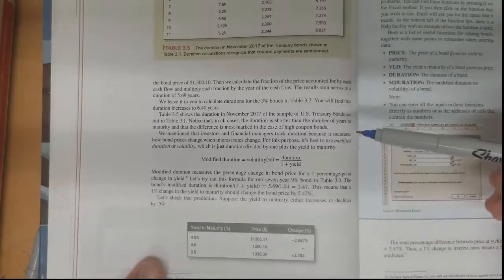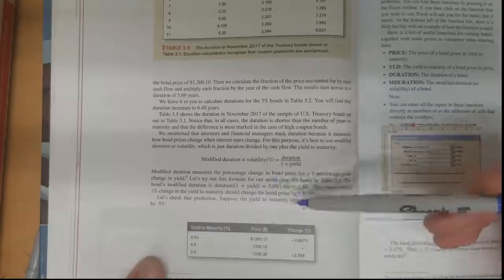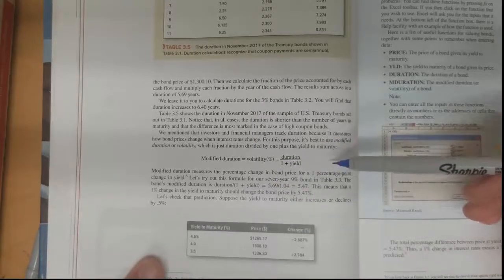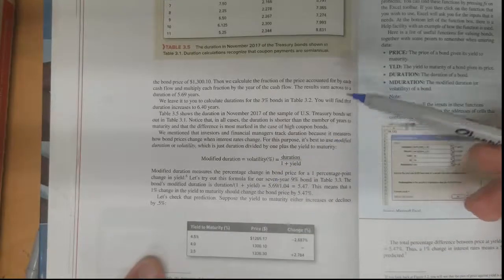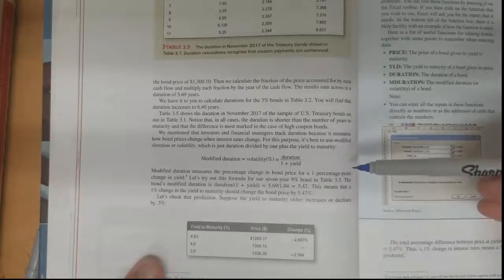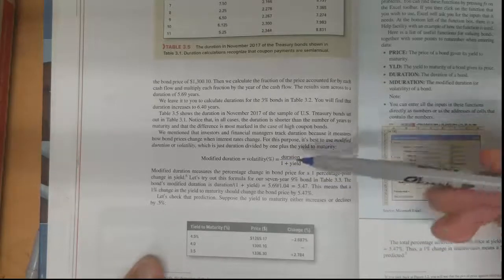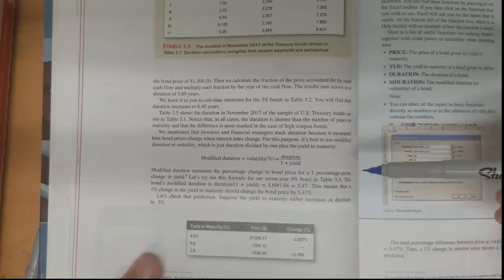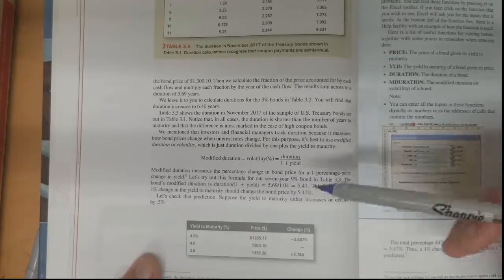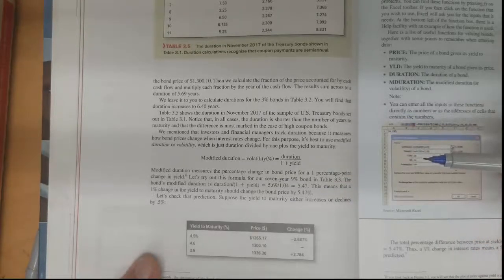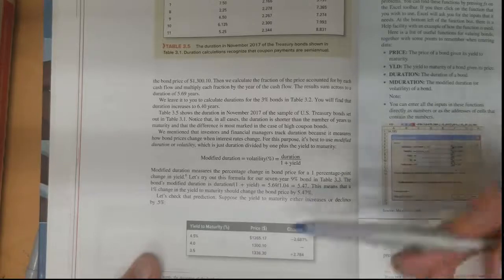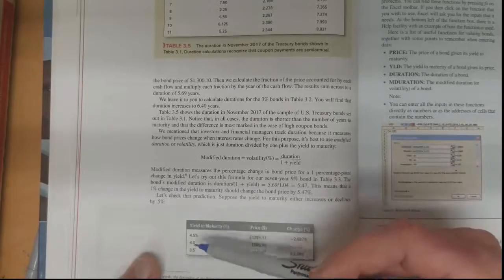As it says, the percentage change in the bond price, how does it change for a 1% change in the yield? Let's try the formula out. They're looking at different changes in the yield as it goes up and as it goes down.